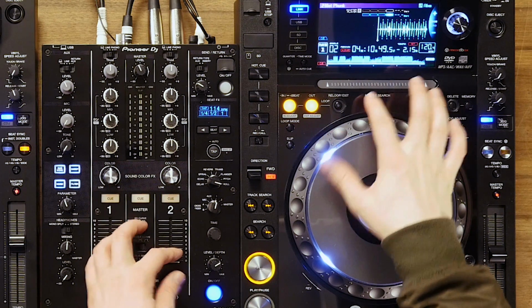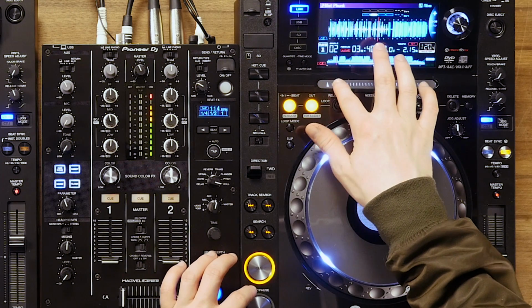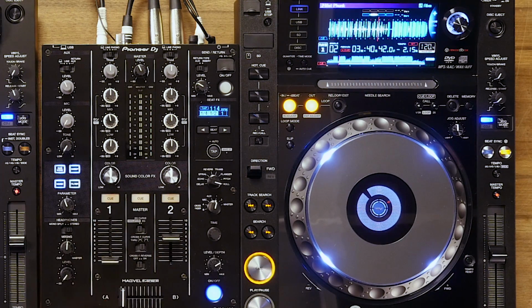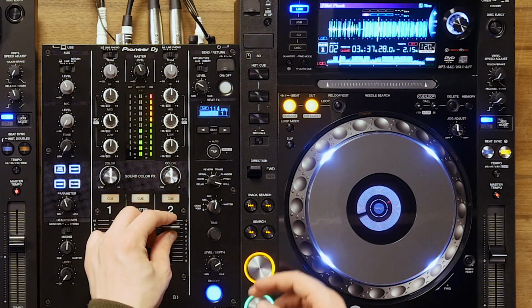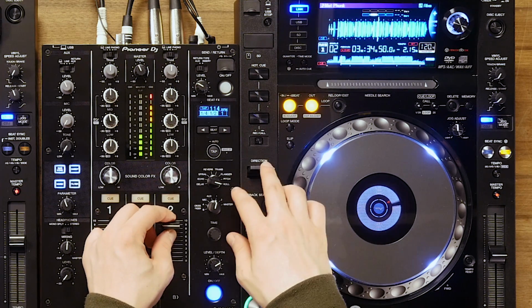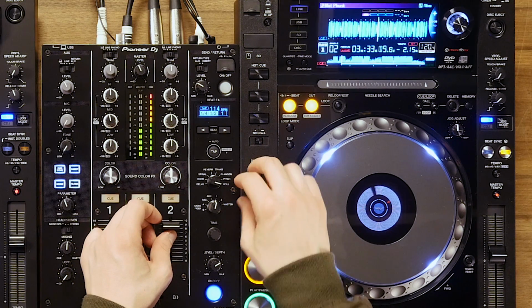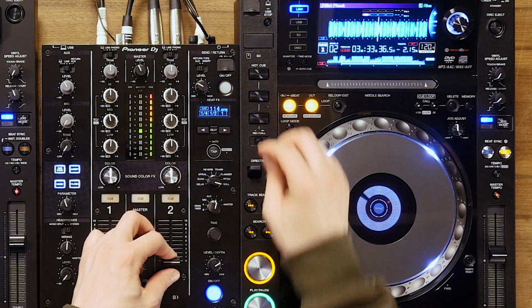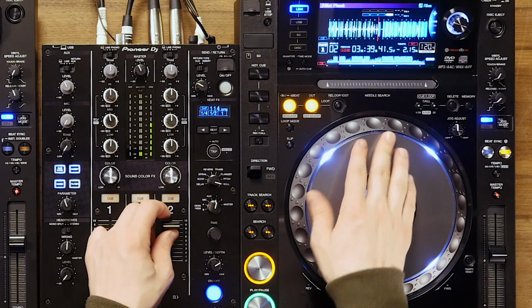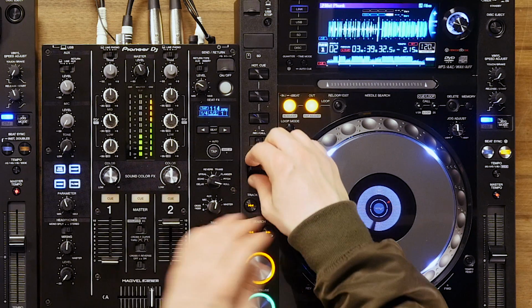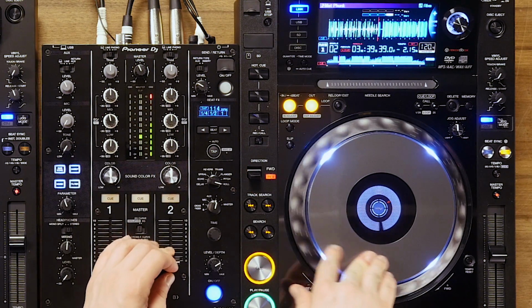And I'm going to jump right into, let's say, this spot right here, which looks like quieter. So with Quantize off, it's going to go as soon as I hit it. That's useful if you want to scrub over a particular moment, right? Like let's say you find a vocal, right? Like that right there. So I can manually scrub back and forth over that.